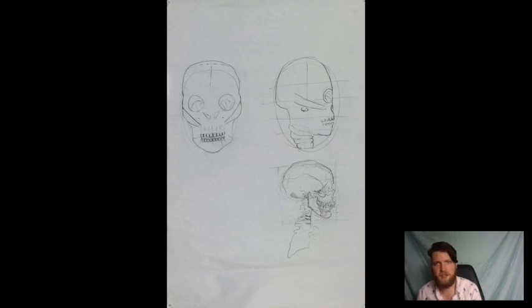And here you can see that the assignment here was 2 skulls on top. The 2 skulls on top were drawn from imagination, right? Drawn from memory. They had no skull to look at. So I asked these students, this is probably about halfway through the semester, to try and draw a skull from imagination. And that's the best they could do on top. And then the skull on bottom is actually drawn from life.